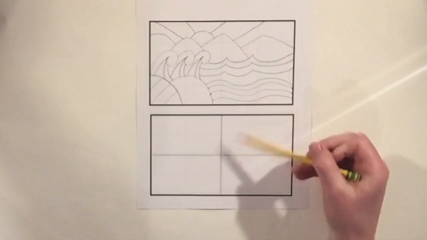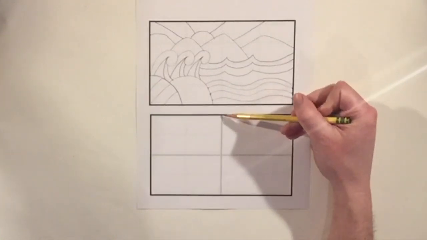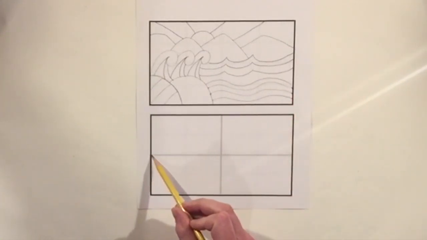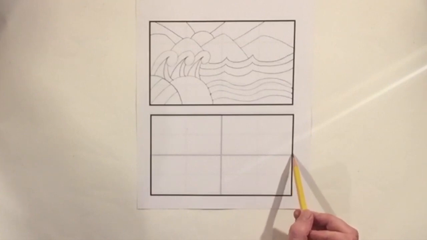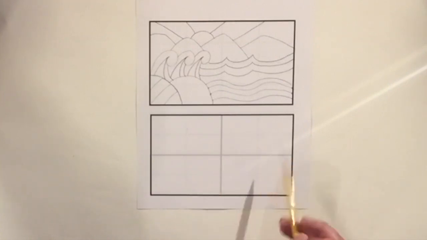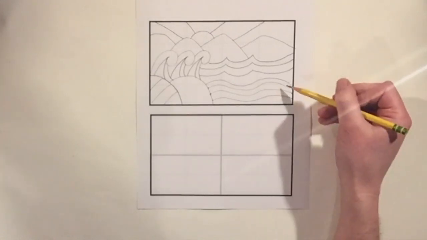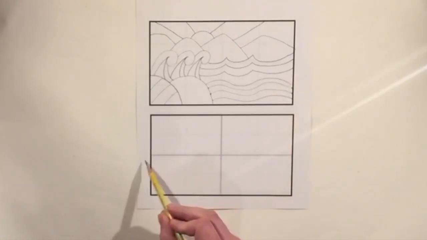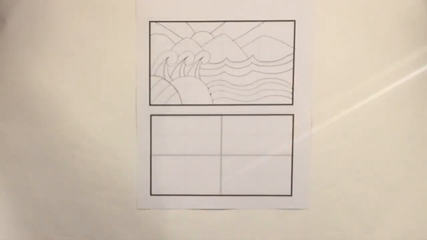So for this very first one, we just did a vertical line in the middle and a horizontal line in the middle, and we have four equal boxes. So this is really going to help us make sure that when we draw our hills and our mountains and our water and our waves, that they're landing and going in the correct spot of our picture. So we're going to draw the same picture, but this time we're going to use our lines to help us.